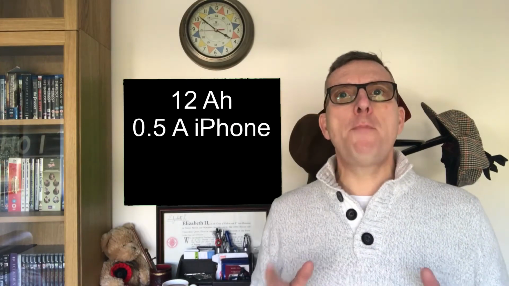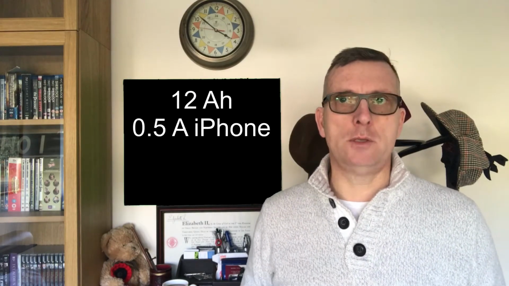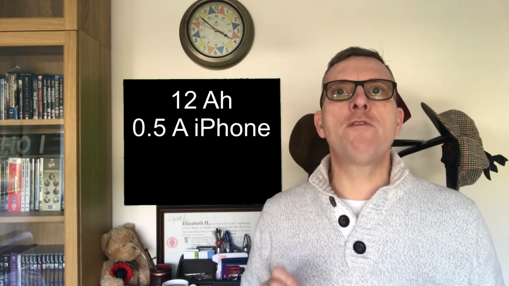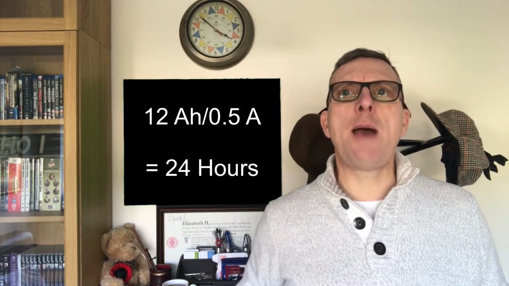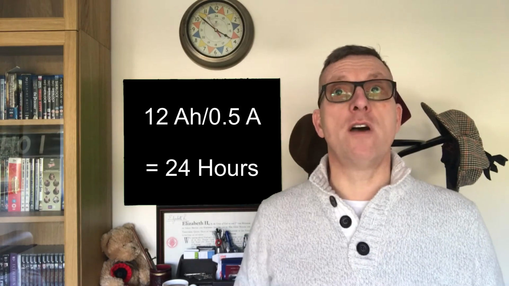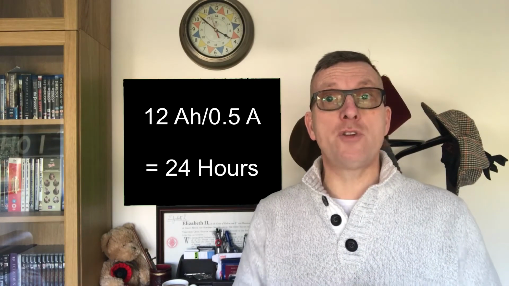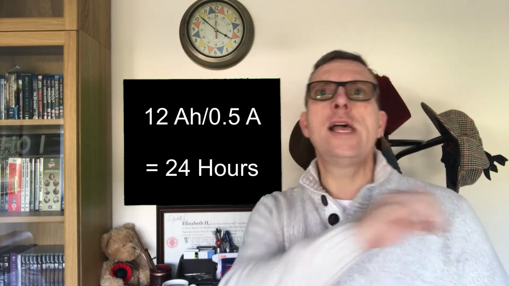For example, a battery is labelled 12 amp hours and it's used to supply 0.5 amps to an iPhone. How long will the battery last? Well, 12 amp hours divided by 0.5 amps equals 24 hours. The battery will last 24 hours.